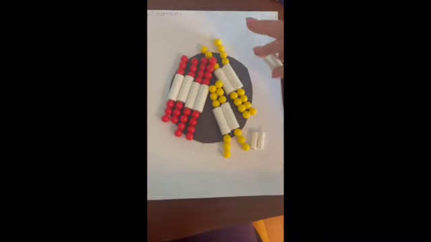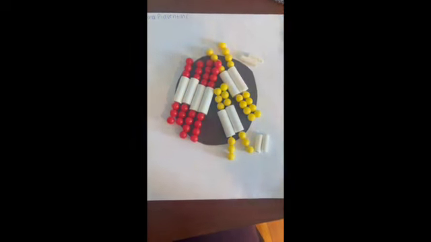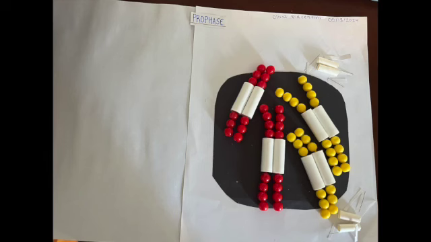Sister chromatids are the two parts of each chromosome. They are connected at the centromere and held together by a multi-subunit protein called cohesin.